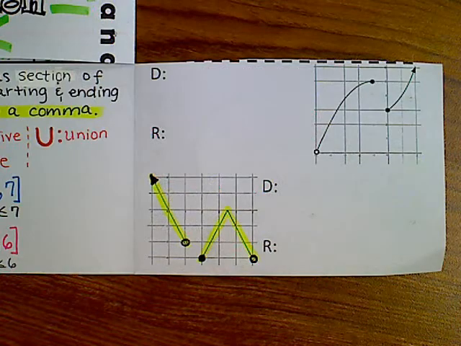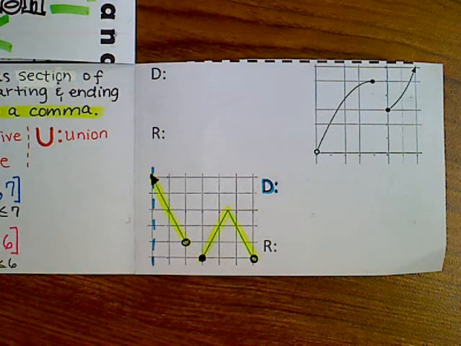Now this example is a little weird because it's a two-parter. We're going to be doing the exact same thing, starting with domain, which we said we read from left to right. So I went ahead and highlighted this function. I'm going to start on the left-hand side, and there's an arrow. Because it's an arrow, I would say it's exclusive. That's why I drew a dashed line.